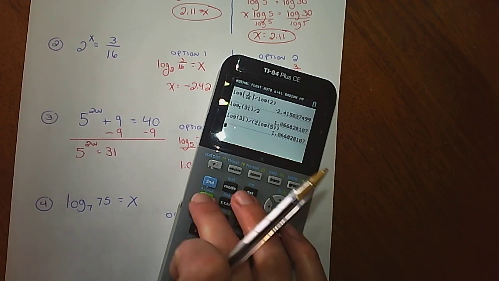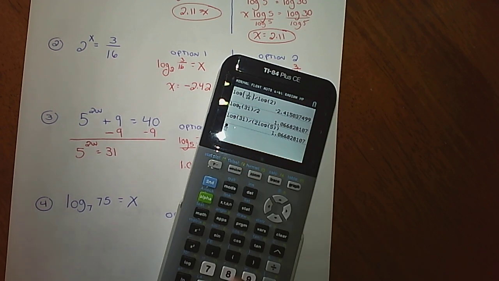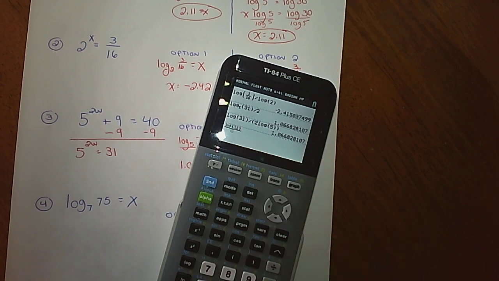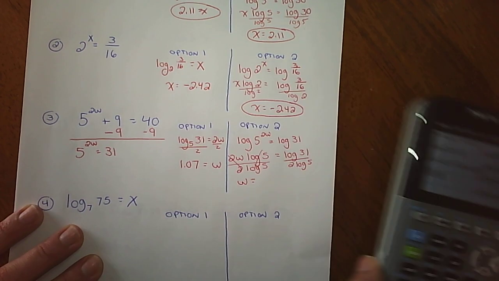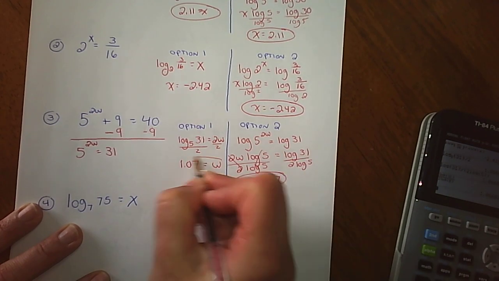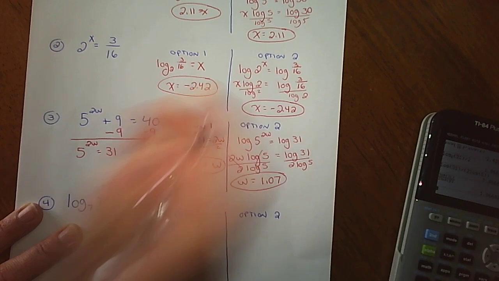Or if you want to, you could always use the fraction button and do log 31 on top and then put in 2 log 5. That might be the easier way to do this one. And you notice all these answers came out to be the same thing in the calculator. So here are all the answers. I've got to circle this one.